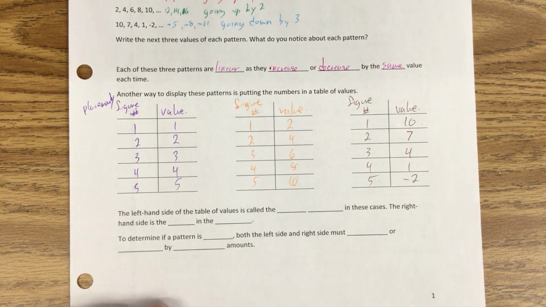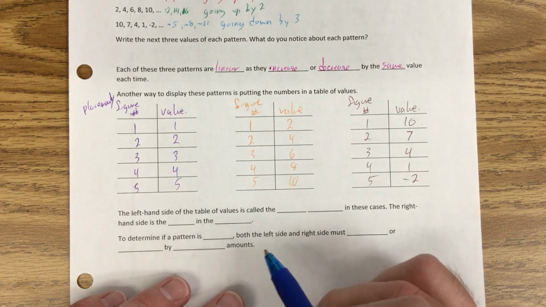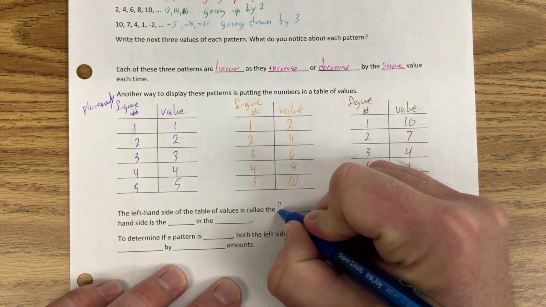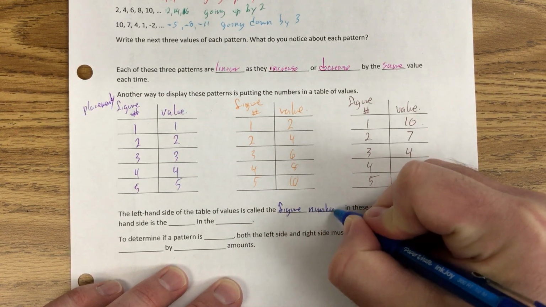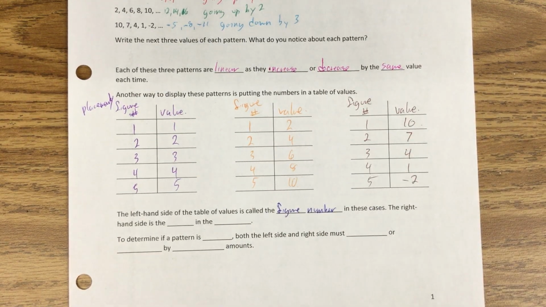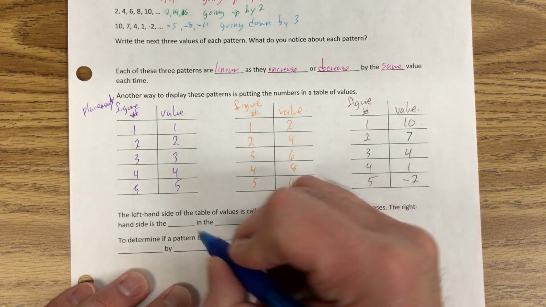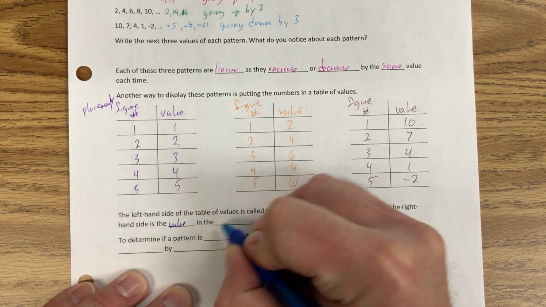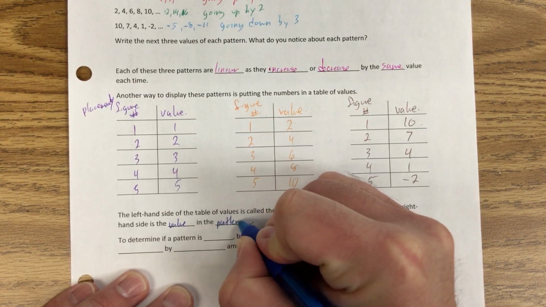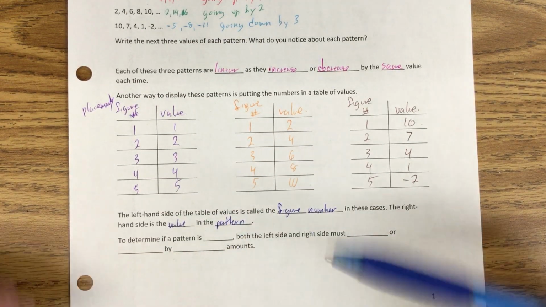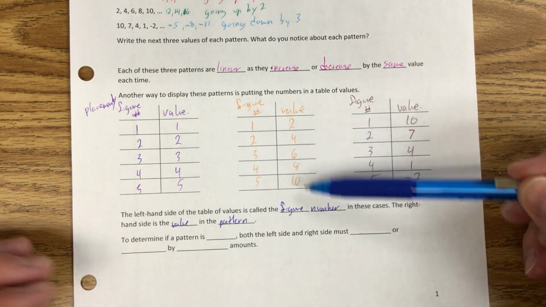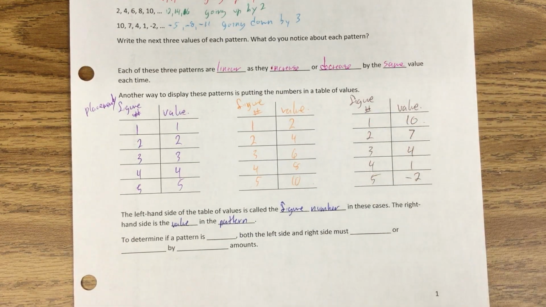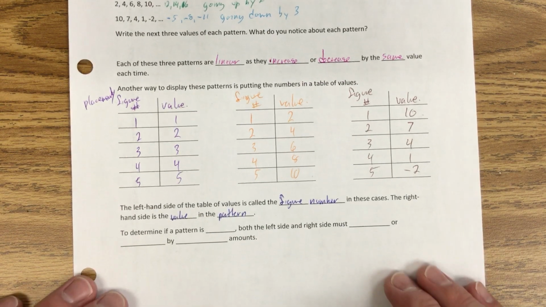Now, the left-hand side of the table of values, we're going to call the figure number, as we mentioned. And the right-hand side is the value in the pattern. So it's the placement of the pattern. So this is a place 1, 2, 3, 4, 5. This is the value 2, 4, 6, 8, 10. That's a little bit of what we're looking at. Again, we're seeing this chart that is being formed.